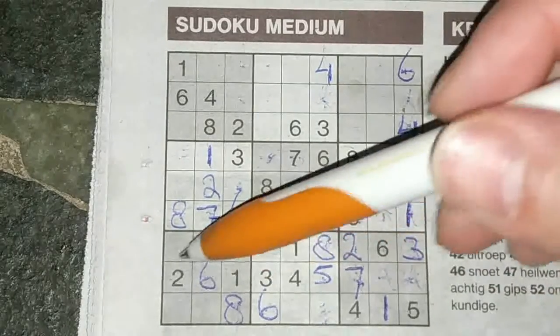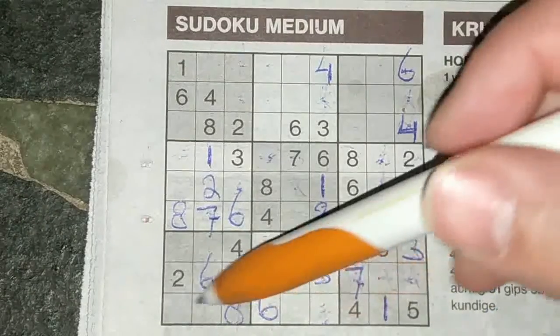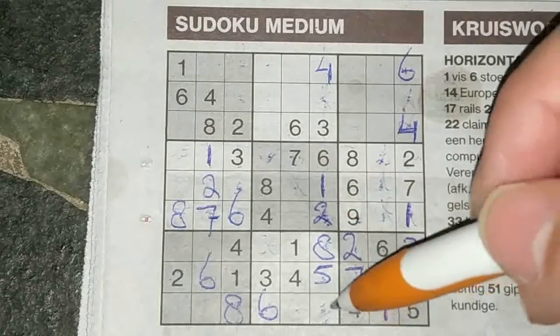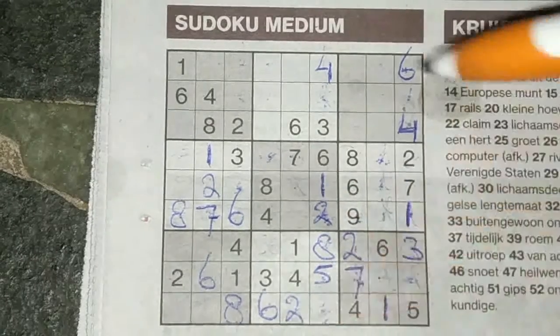2 in this row, 2 in that row. So in the last row, the only 2 places for 2 is here or there. We see here 2, no 2 there. 2 must be here.